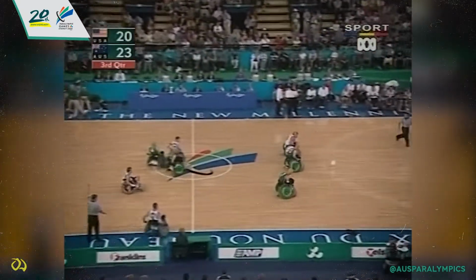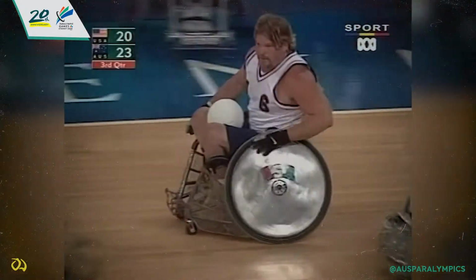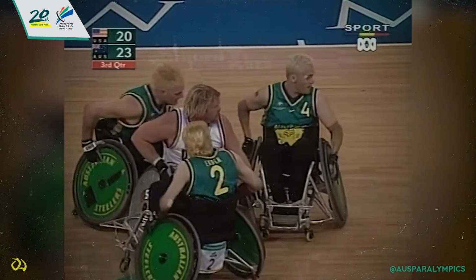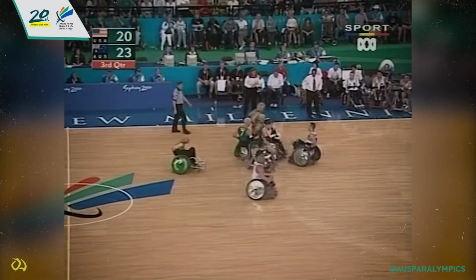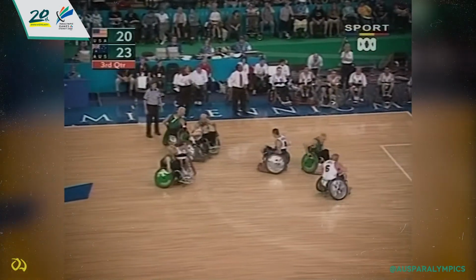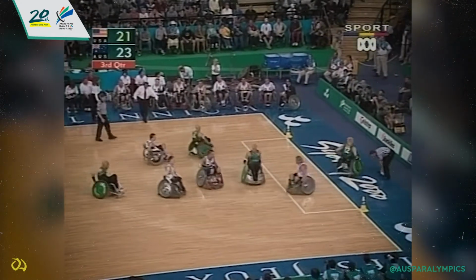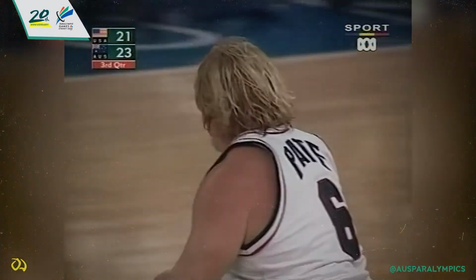Kirkland in from the side. Well, this could be an intercept here, but Pate is able to grab it for the United States. Looked dangerous for a bit, but now Pate is able to slip it over the top. And in support is Cliff Chun. Chun is very talented. Pass goes to Pate. Porter arrives on the scene, but Pate is over. 24 seconds left in the quarter.